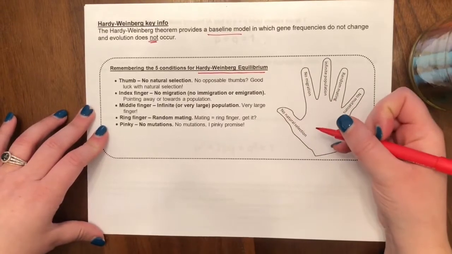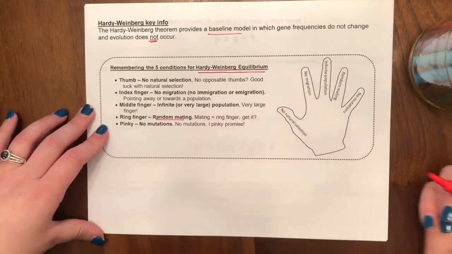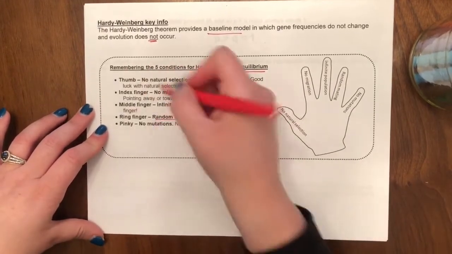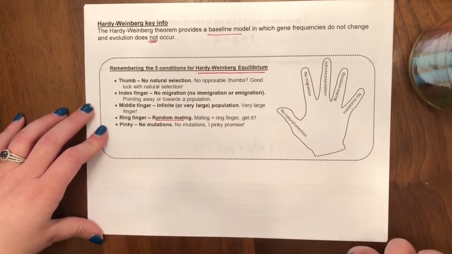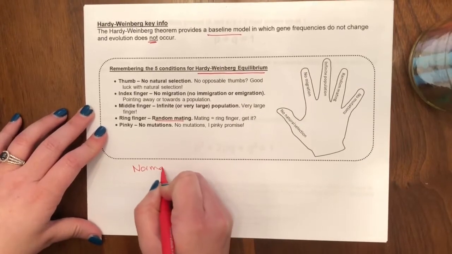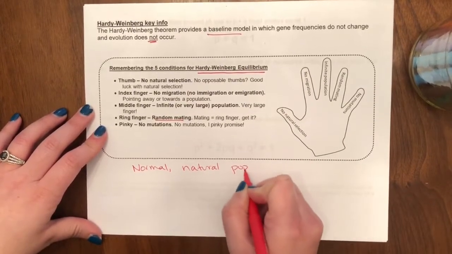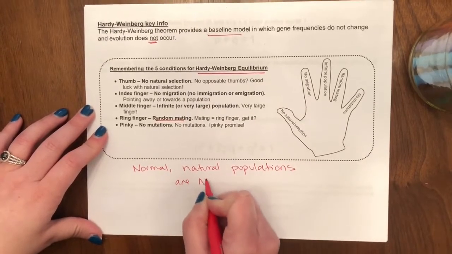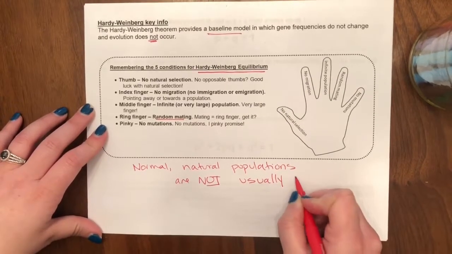Now, if you're looking at this and thinking, well, of course, in real life, we don't have random mating. Obviously, real people pick their mates, and all of these other things seem really unlikely. That's right. What you're thinking, your gut instinct, is correct. Remember, normal natural populations are not usually in Hardy Weinberg equilibrium.